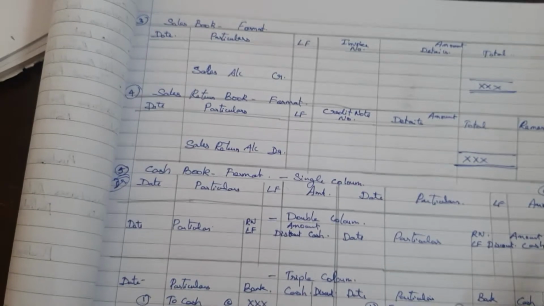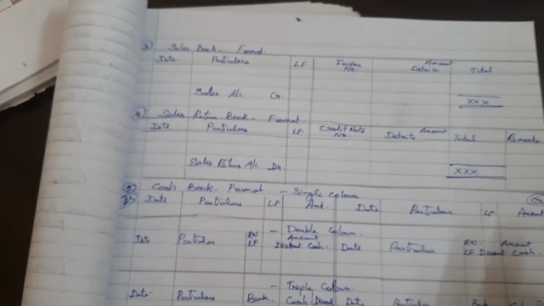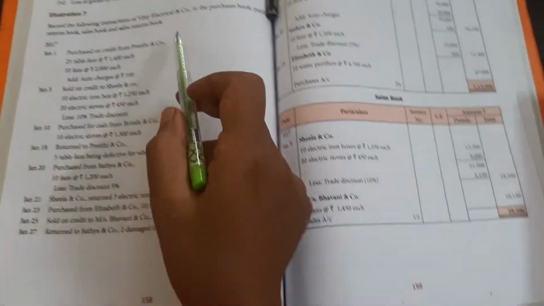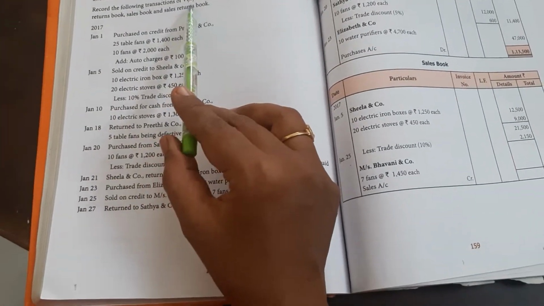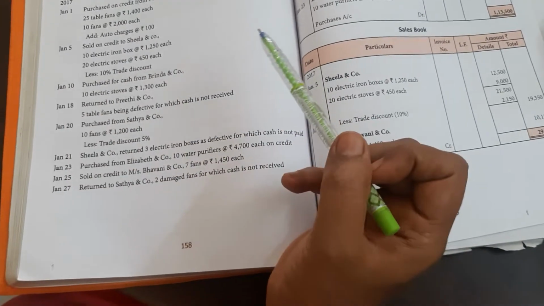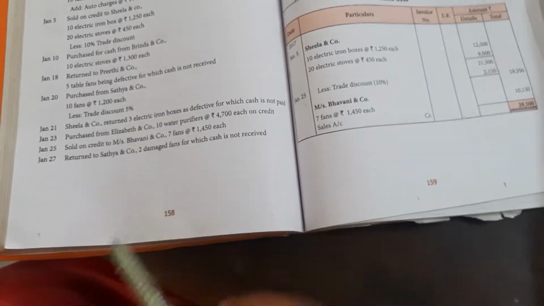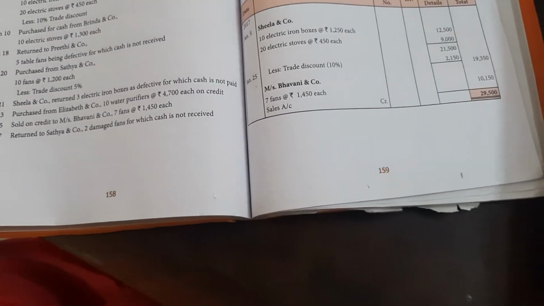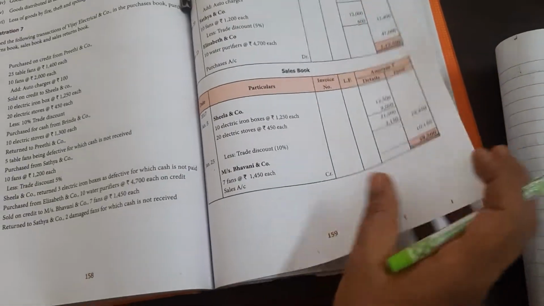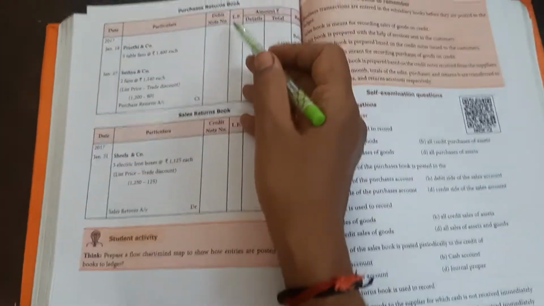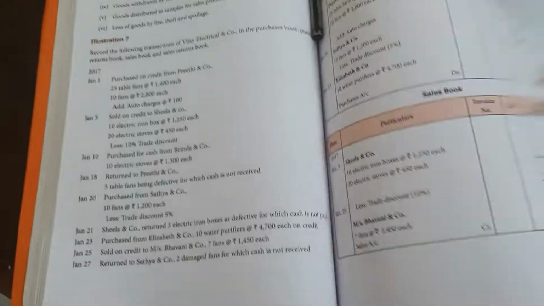Okay, so I'll tell you one simple sum, which we'll see in the 11th standard textbook of the state board. Here I have taken an illustration sum, the Vijay Electrical sum, illustration 7, where you have to enter all 4 books. So you have to open all 4 books simultaneously: purchase book, sales book, purchase return book, and sales return book. Then you will read the transaction.